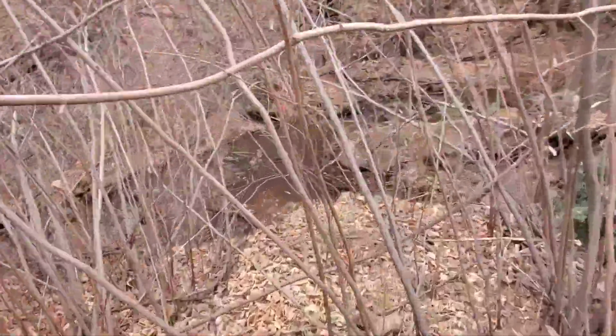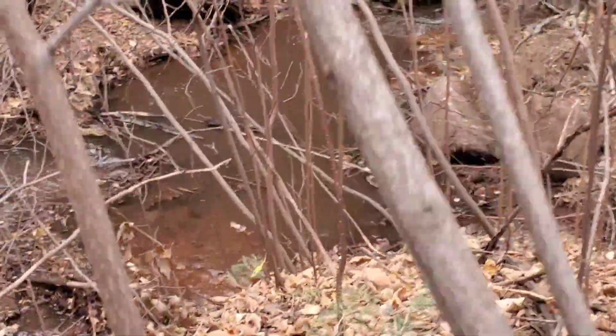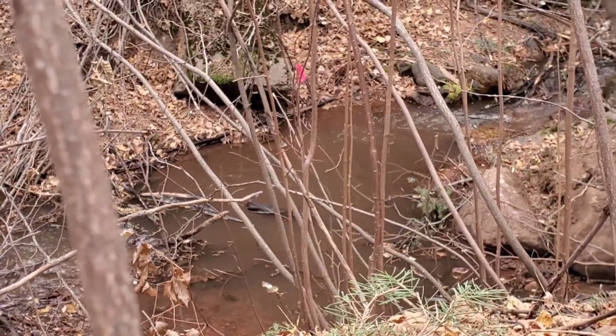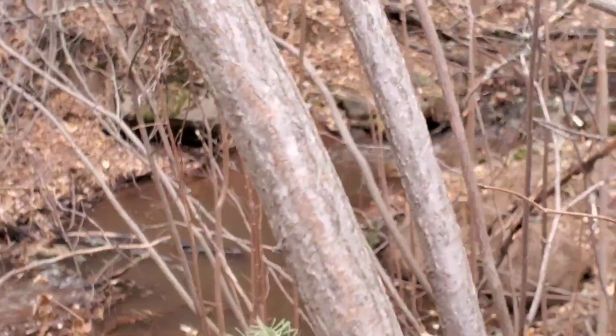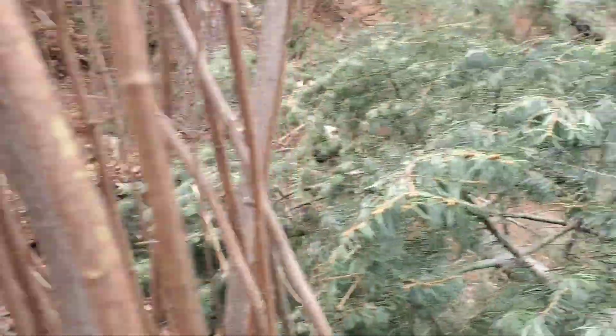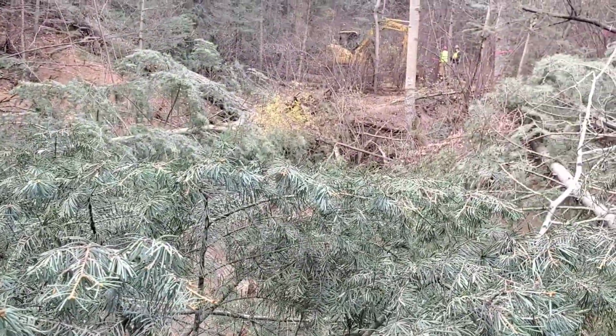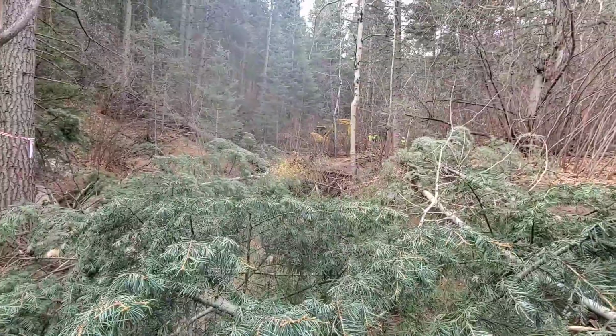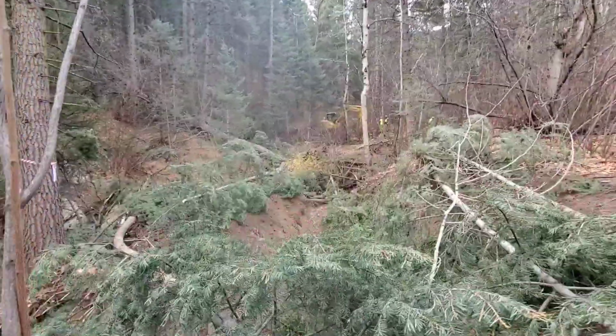Look at the water. Let's see if we can focus on the water. You can kind of see how the water is sort of cloudy. And they're doing some kind of recontouring over there. Not sure exactly what it is.